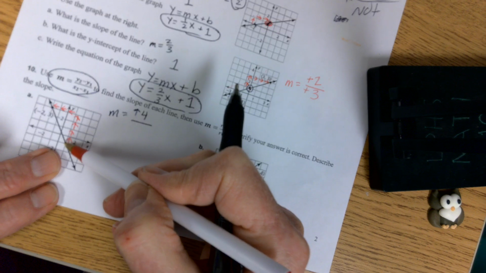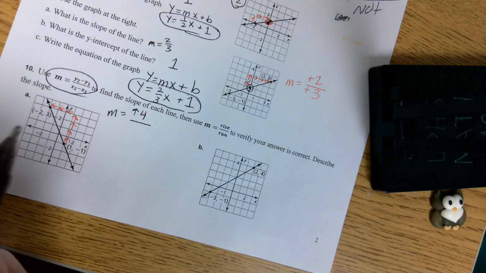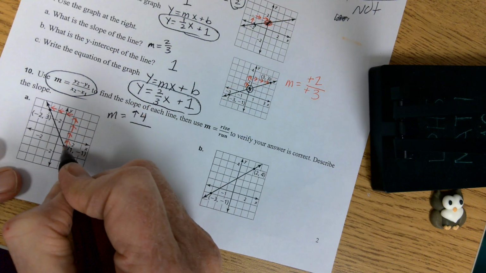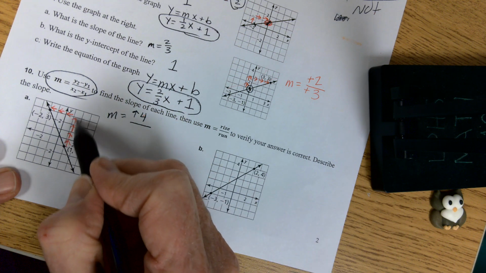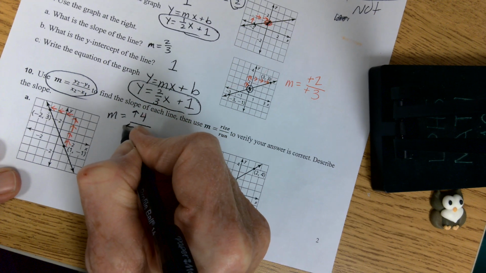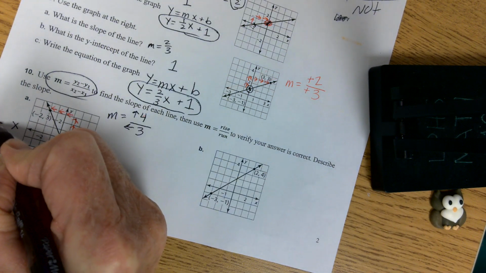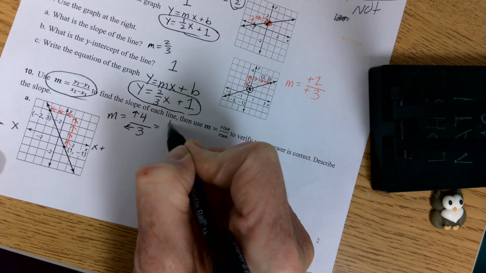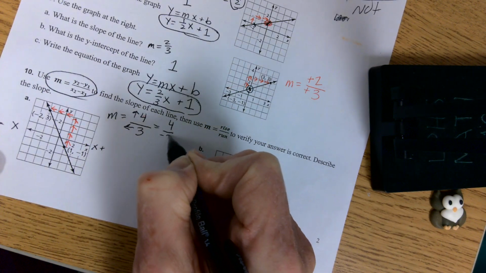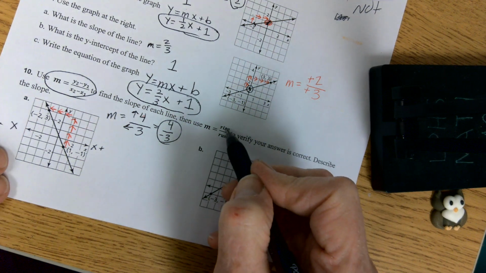Okay, slope says to go up 4 jumps, and then I'm going left 3 from this point to this point, corner of box to corner of box, up 4, left 3, and when we go to the left, that's negative. So my slope is up 4, left 3, okay? So that's how I'm doing my rise over run.